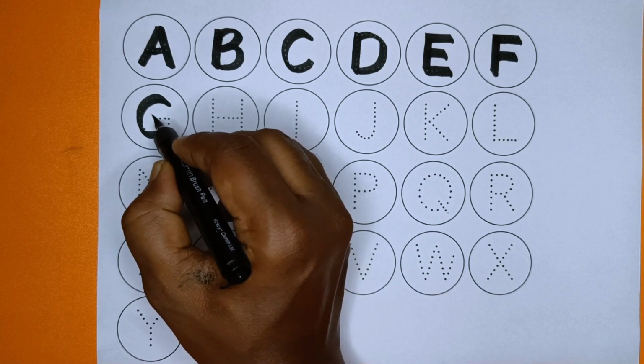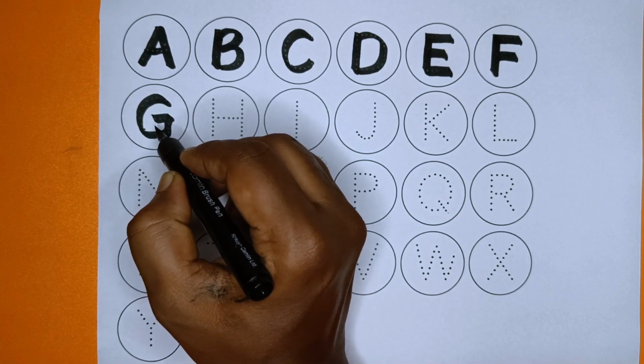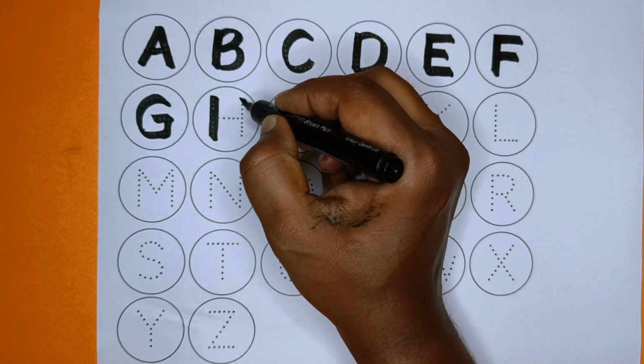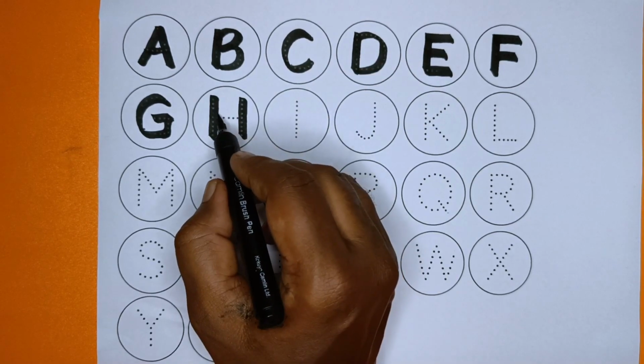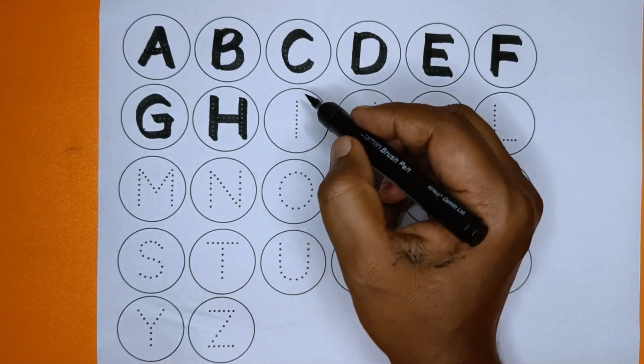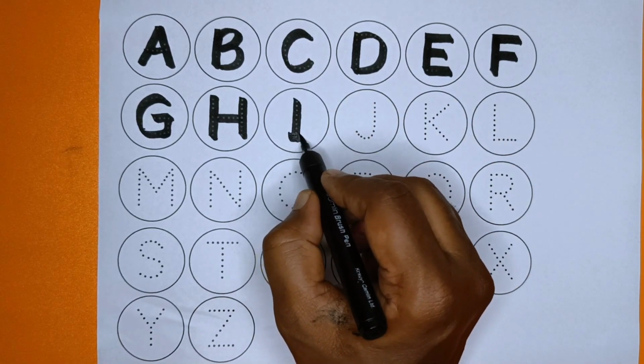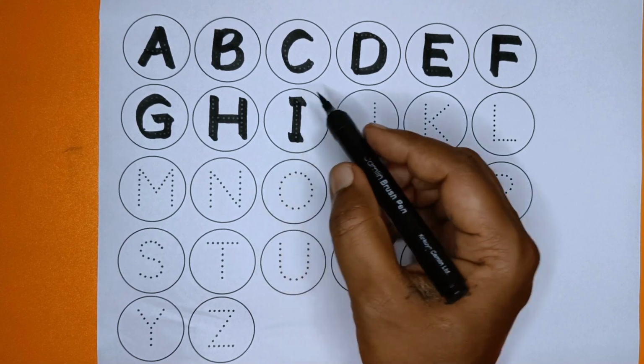G for girl. H for horse. I for ice cream.